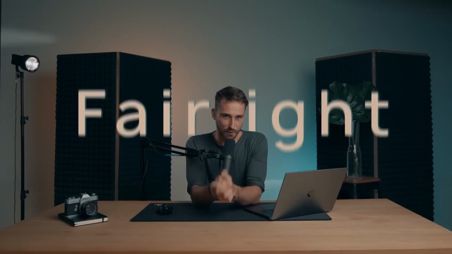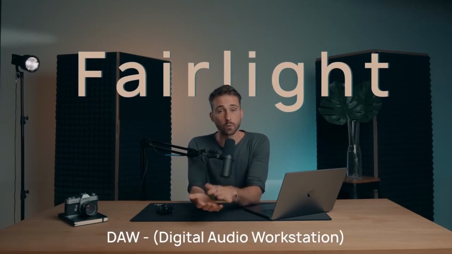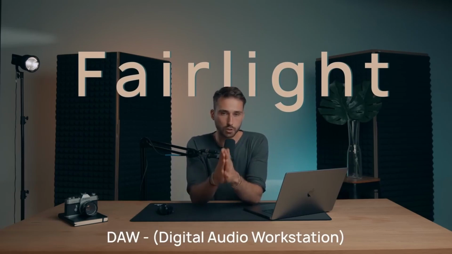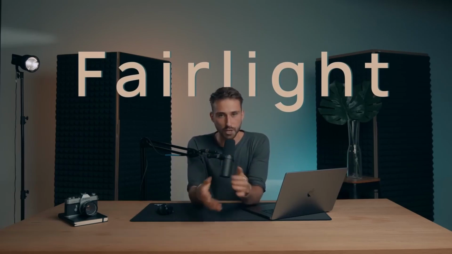So next up, we have Fairlight. Fairlight is a DAW built right into DaVinci that allows you to focus strictly on the sound design element of your videos. It has a host of features that make it stand out to me.